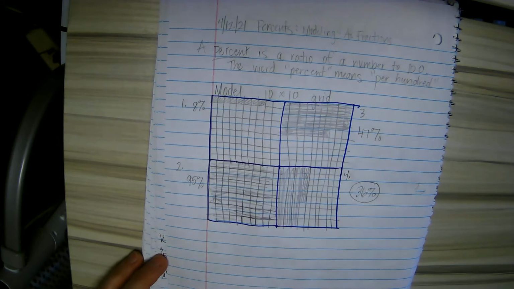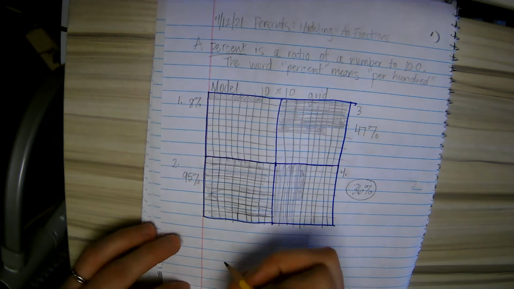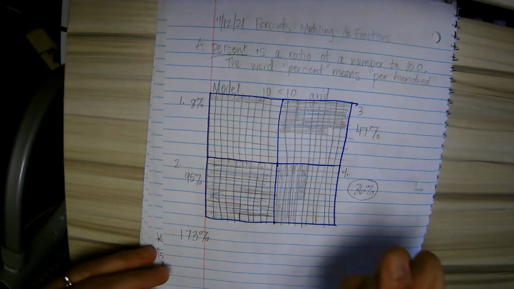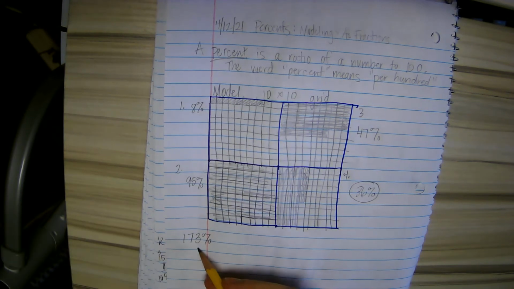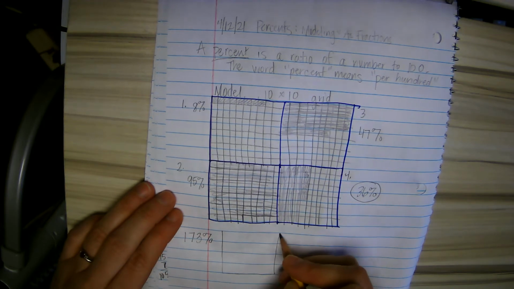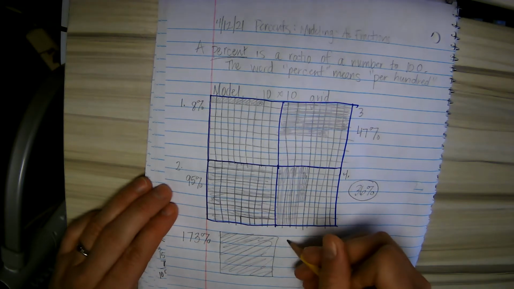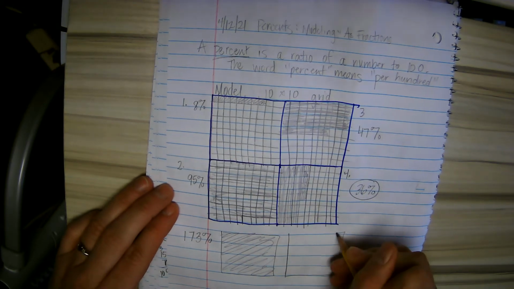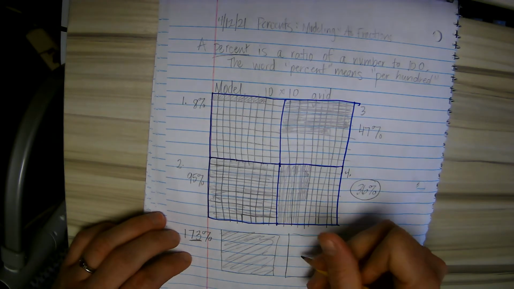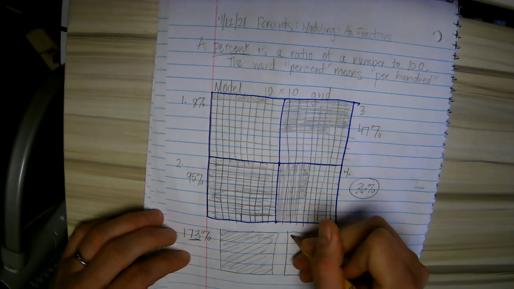Now sometimes you might ask, okay, well, how would you represent a number like 173%? Sometimes we do have things more than 100. Well, 100 would be a whole, so you would have a whole thing colored in, right? A whole grid. And then on the other one, you would have how many? You would have 73 to color in here, right? So like all but 3, so it would be close to this.